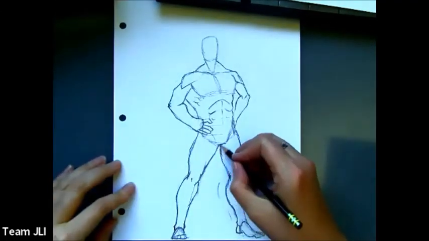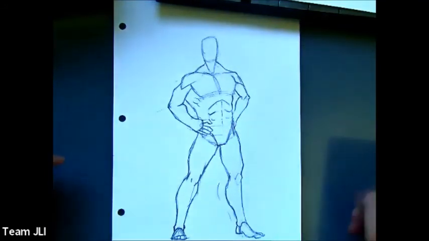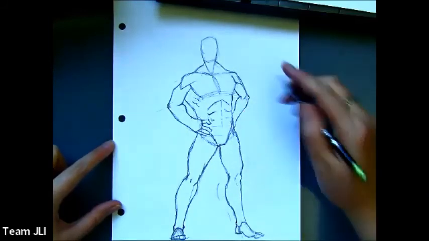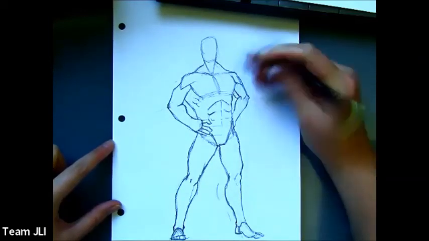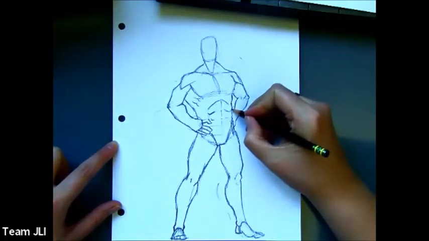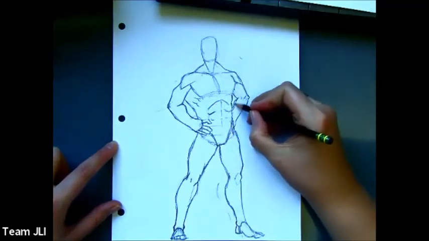And I like to zoom out and just double check that everything looks about the same muscularness. I have a feeling this arm is getting a little scrawny, so I'll probably bulk up this arm a little bit more, just bring down that line. Bring up this line. Easy fix.